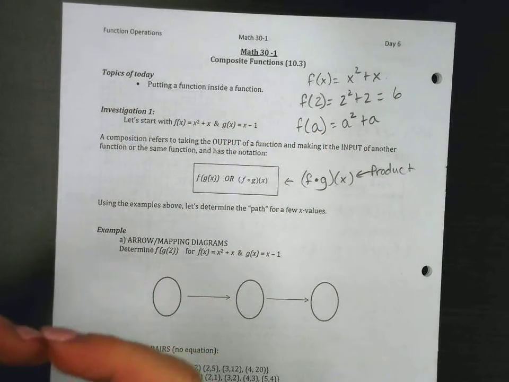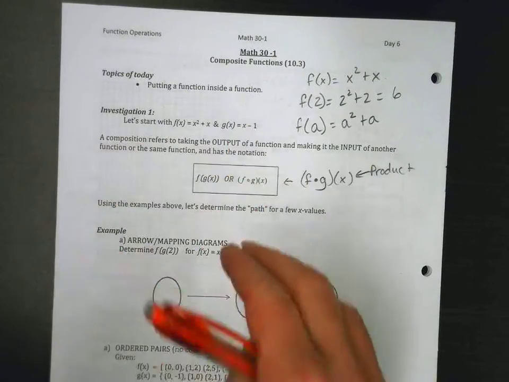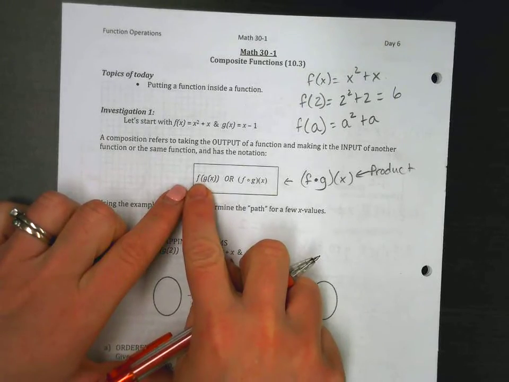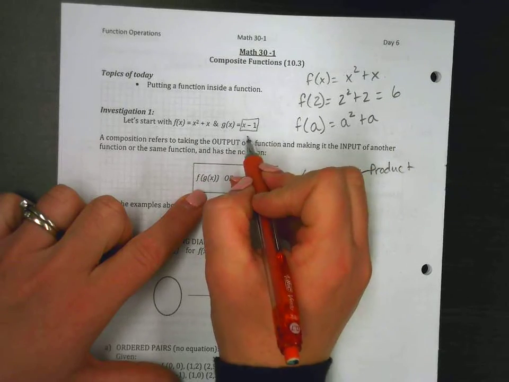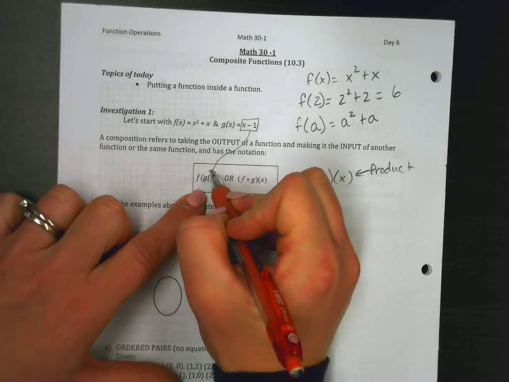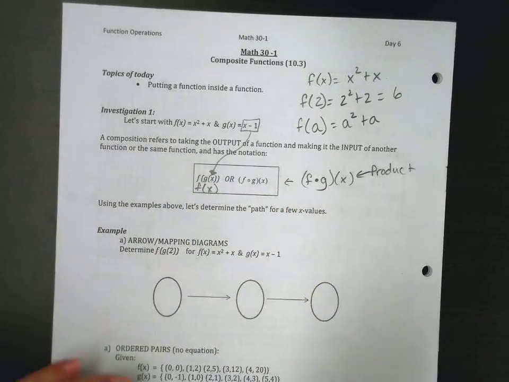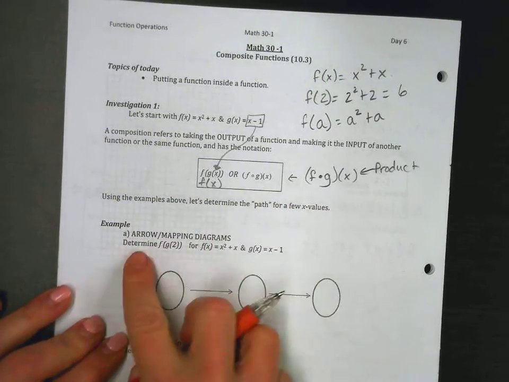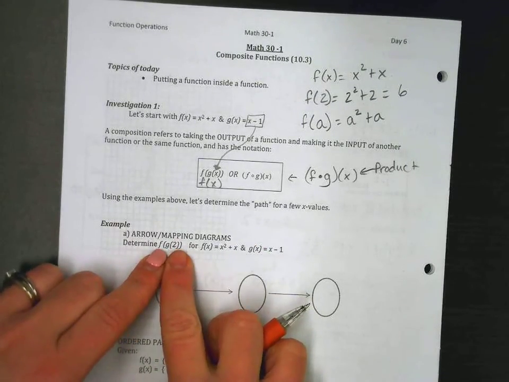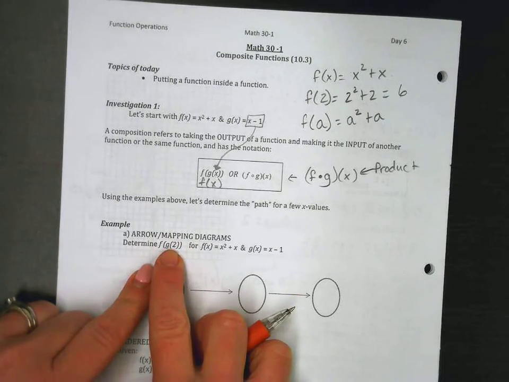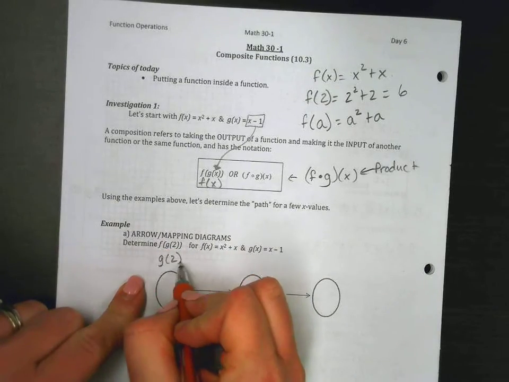Similar to that, except we're using expressions all the time, and we're substituting a function into another function. So if I ask you to find f at g of x, I'm taking the function g of x and replacing it with the x value in the function f. Starting off fairly simple, using arrow or mapping diagrams, determine f of g of 2. Just like order of operations, we'd want to start from the inside of this composite function and work our way out. So I would first find g.